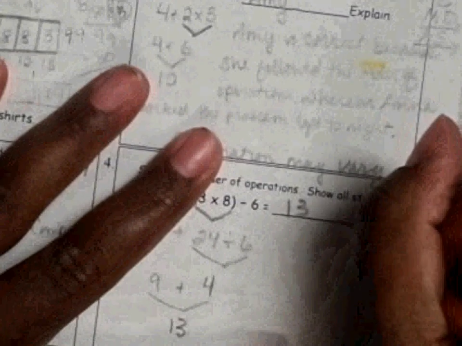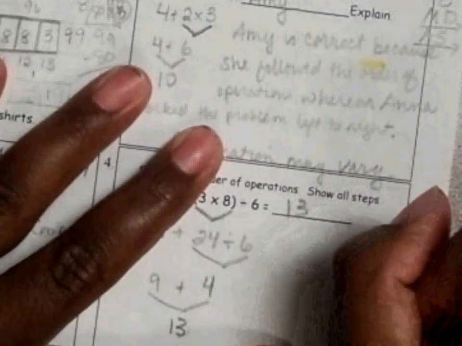Last one is also an order of operations. Solve using order of operations, show each step. So again, GEMDAS. Okay, so I go to groupings. I do have a grouping. It's 3 times 8. So I solve that. That's 24. I bring everything else down except for my groupings. I don't need the groupings anymore because they're solved.